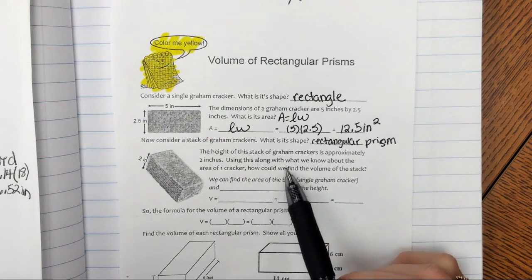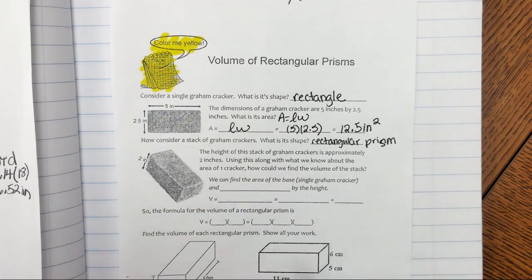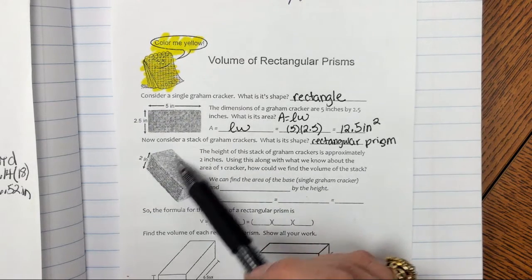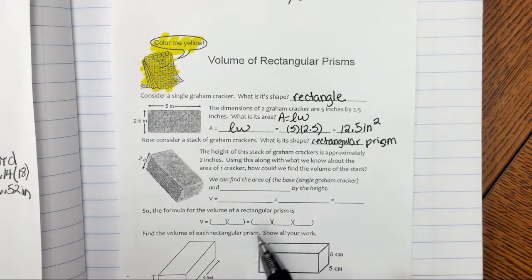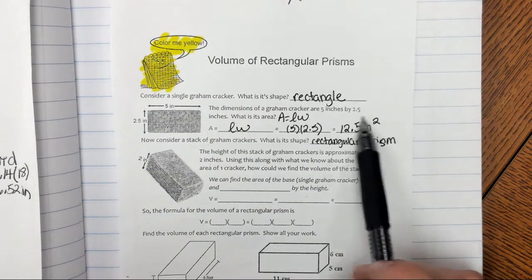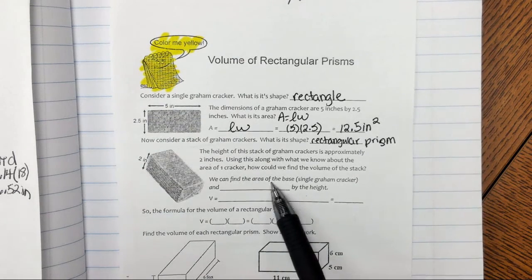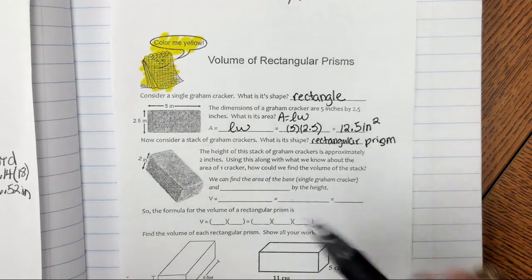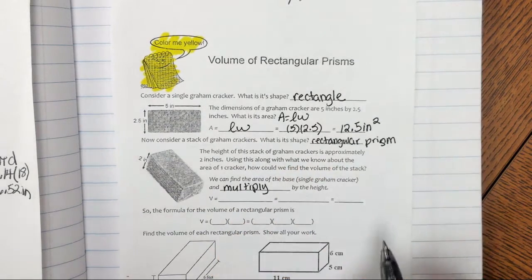Using this, along with what we know about the area of one cracker, how could we find the volume of the stack? We know that the area of the base, the one graham cracker, is 12.5 inches squared. So we can multiply that area of the base by the height.